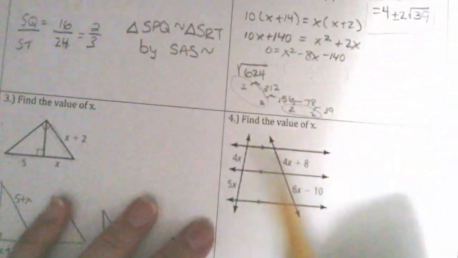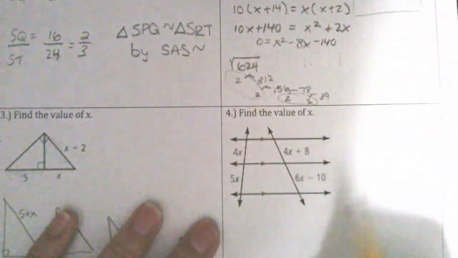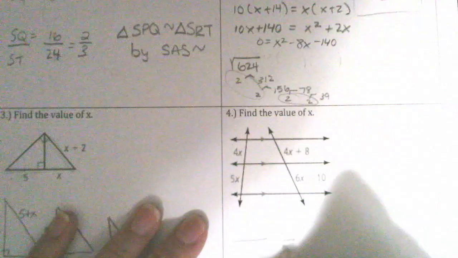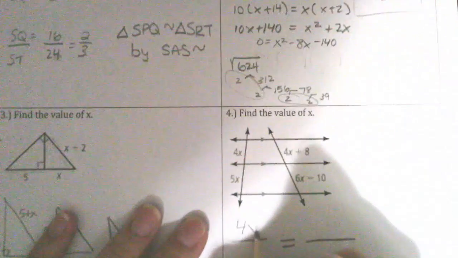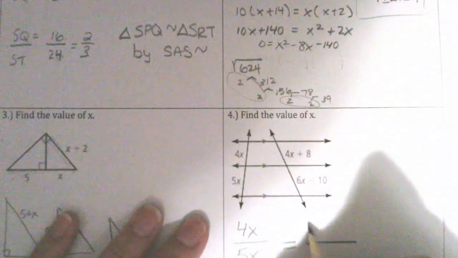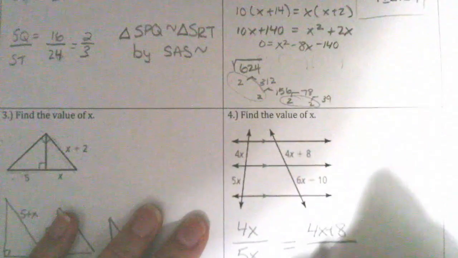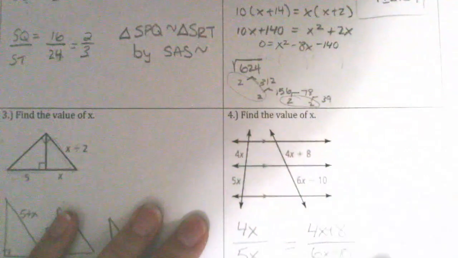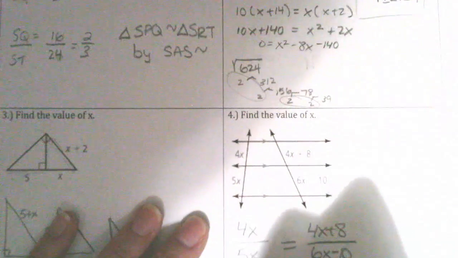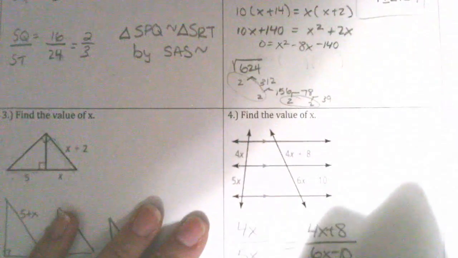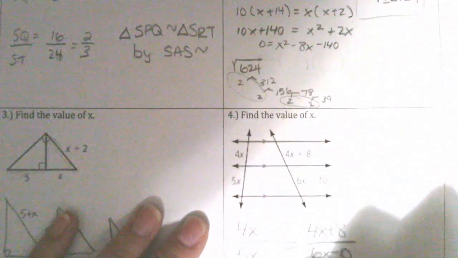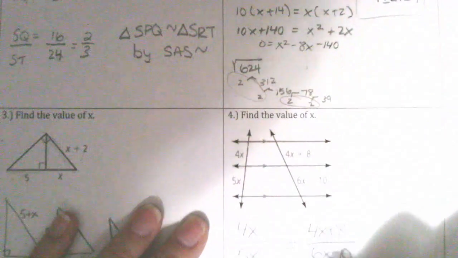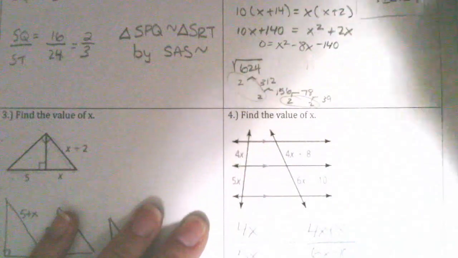Okay, last one, we need to set up our proportion. So one option is 4x over 5x equals 4x plus 8 over 6x minus 10. Cross multiply, 4x times 6x minus 10 equals 5x times 4x plus 8.